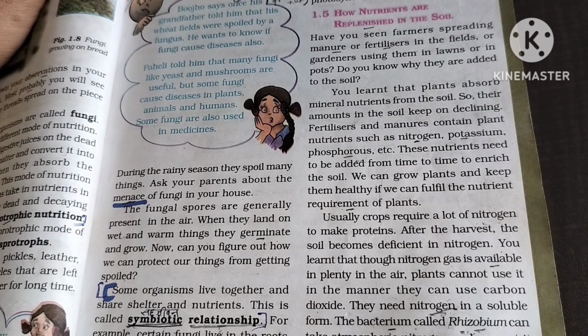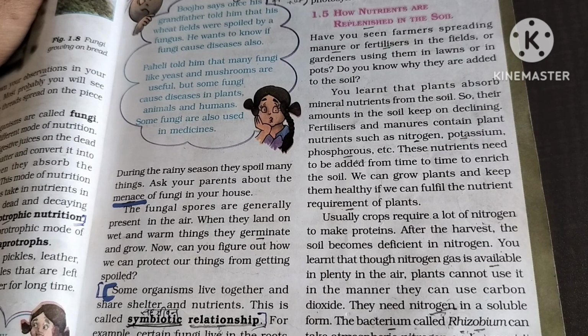So these rhizobium bacteria are very important to plants, but rhizobium cannot make its own food. It lives in the roots of gram, peas, moong, beans and other legumes and provides them with nitrogen. Most pulses, meaning dals, are obtained from leguminous plants.